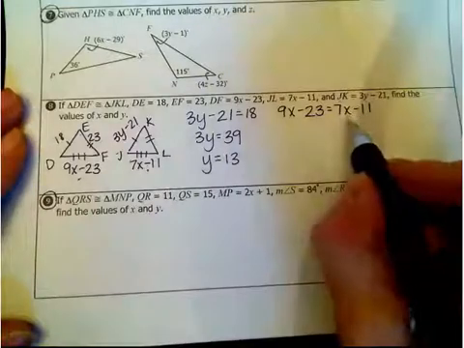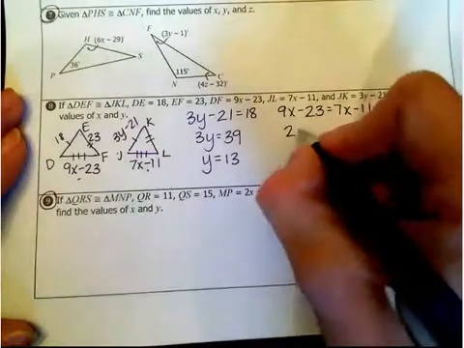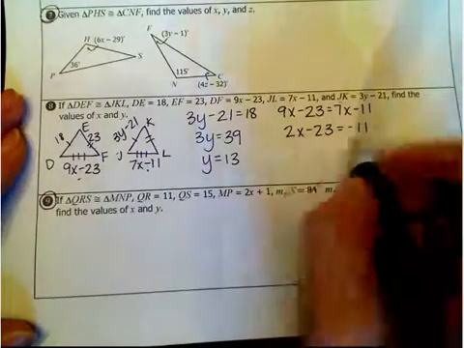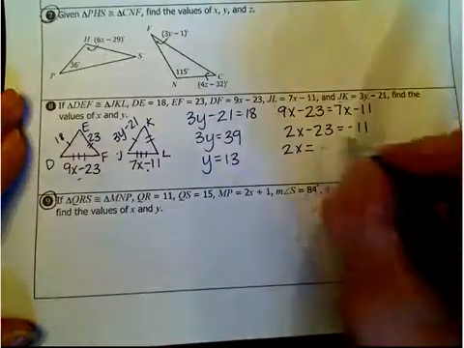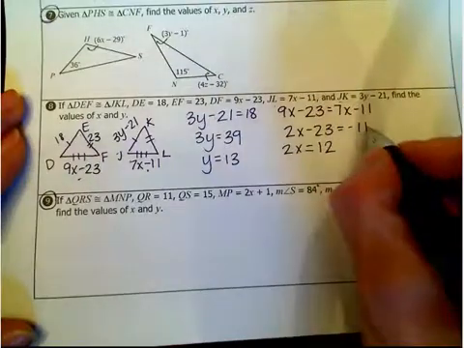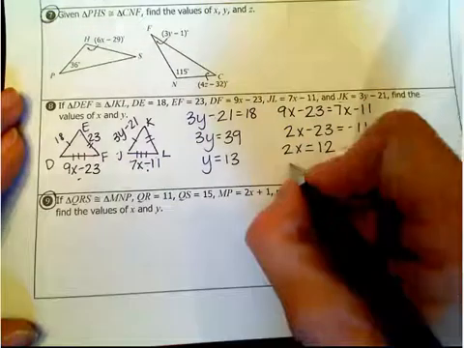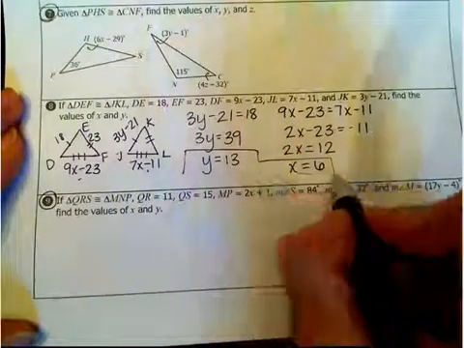I'm going to get x on the same side, so I'm going to subtract 7x from both sides. So I get 2x minus 23 equals negative 11. Then I'm going to add 23 to both sides. So 2x equals 12. Positive 23 minus 11 is 12. And then I'm going to divide both sides by 2 to find that x equals 6.